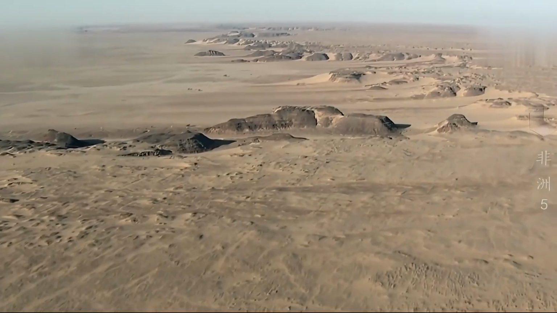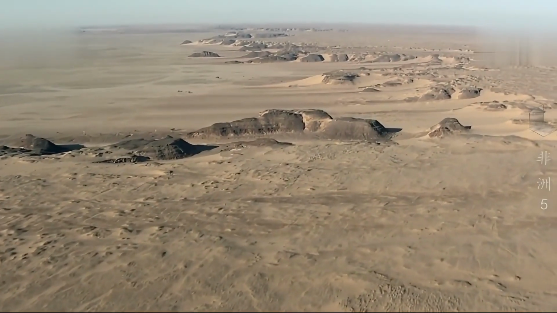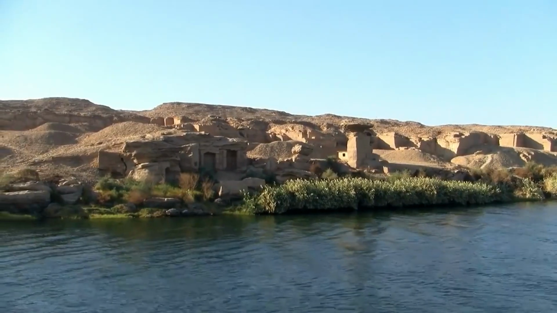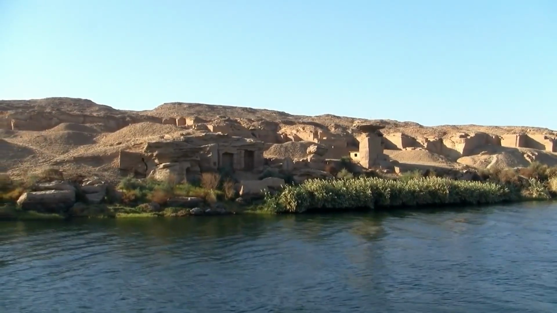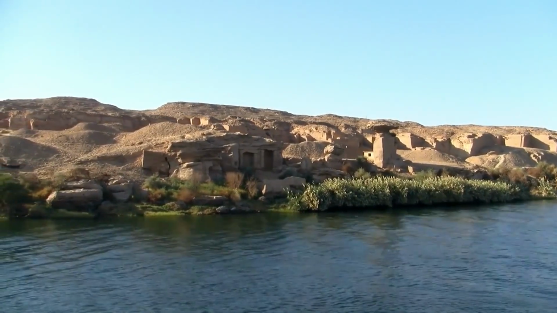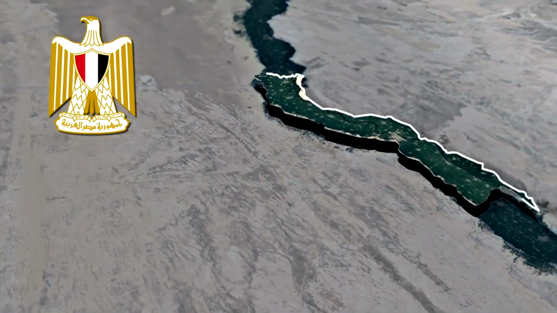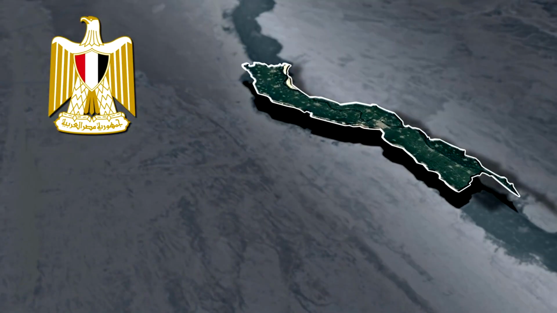They were surrounded by the Sahara Desert, to the point that the word desert actually originated from Egypt, and almost the entire population was crowded into an area that accounts for only 5% of Egypt's landmass today. Geographically, ancient Egypt can basically be divided into two major parts. The north is Lower Egypt, and the south is Upper Egypt.